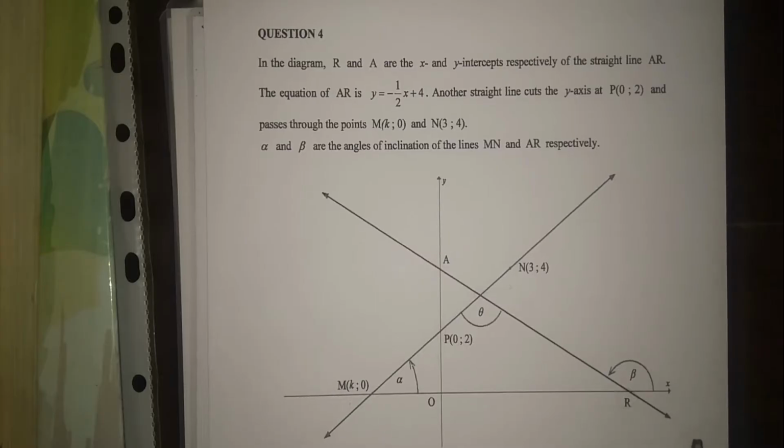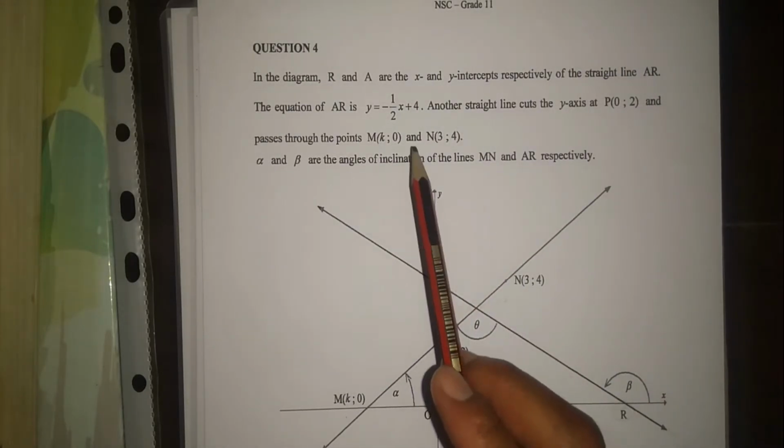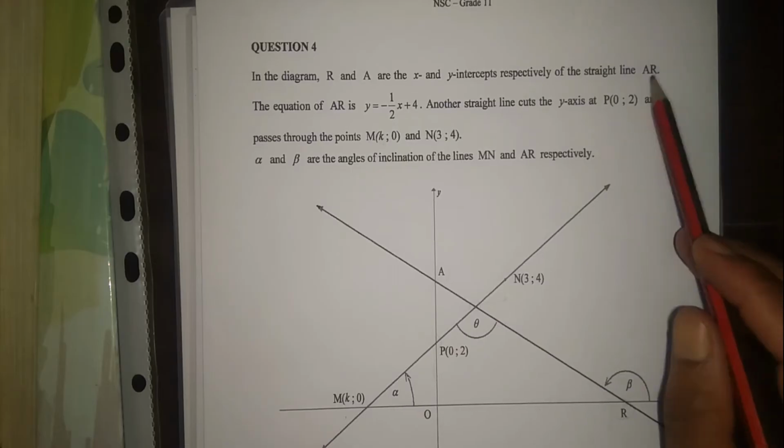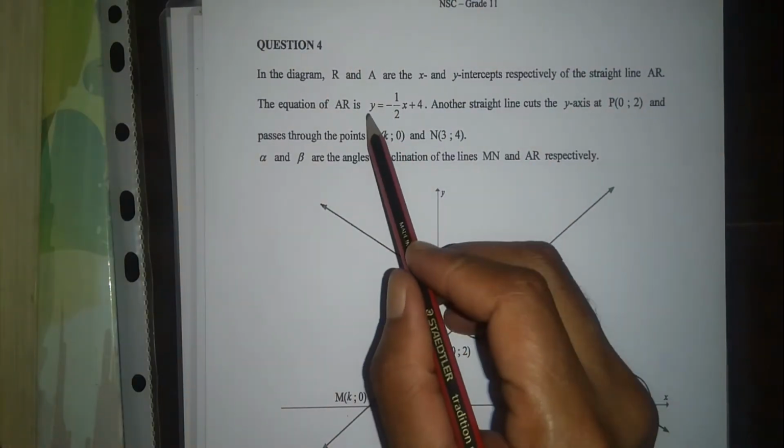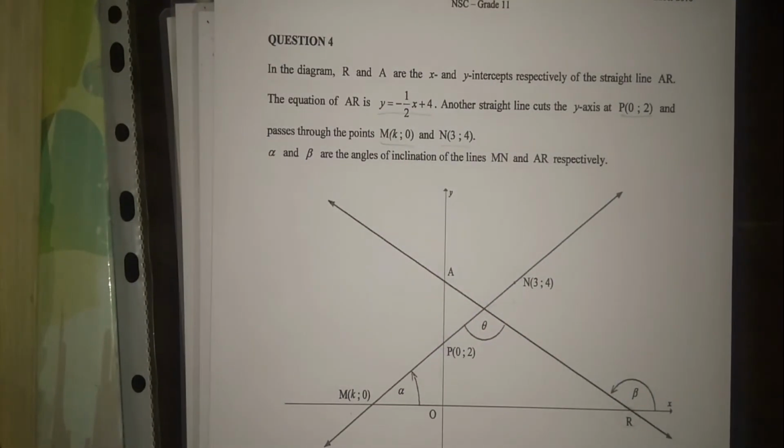So in 4.1 they want us to calculate. It's important to read every time you get a question. Make sure that you understand the statement and highlight the important information given.